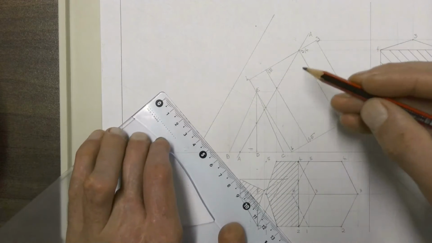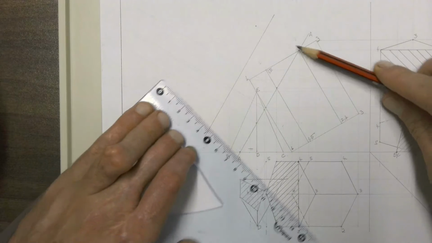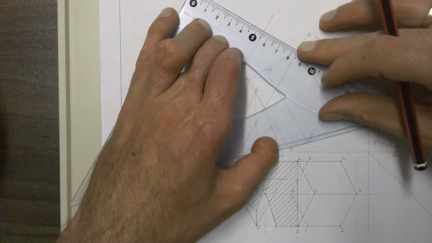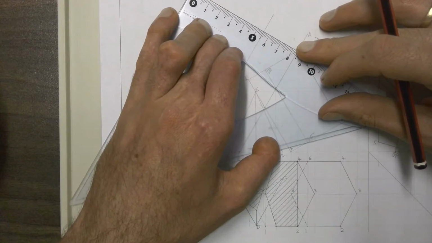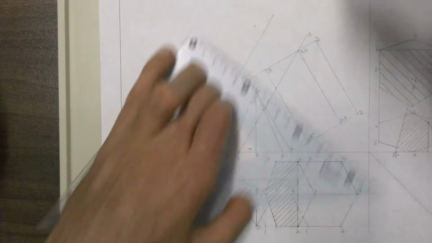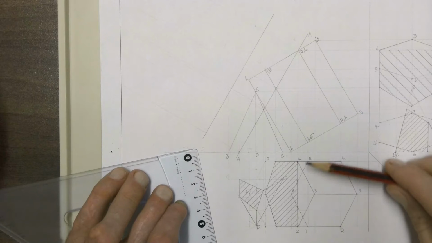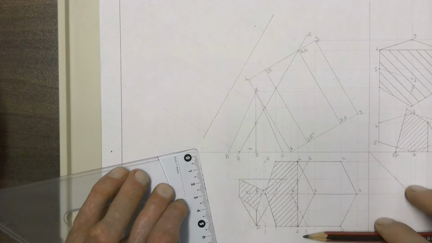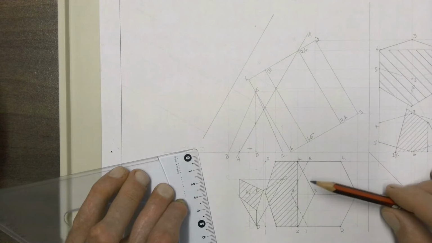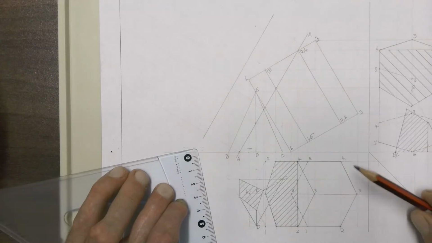And then I'm going to find, it's on that same line there of course, and I'm going to measure from the XY line up there, 55 millimeters, and mark that off. Be careful to make sure you're always measuring from the XY line to the point. Never measure from this line here, because then you're changing things and your whole true shape will go out.